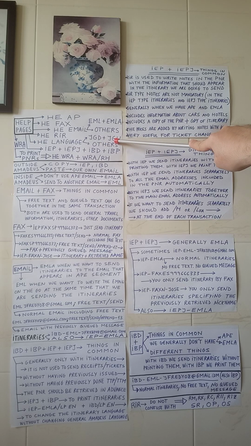JGU is used to modify the general Amadeus language for all functions of this software in our office, including itinerary dispatches. In the next four pages, 1, 2, 3, and 4, I will analyze the codes IEP, IEPJ, IBD, and IBP by forming different pairs.